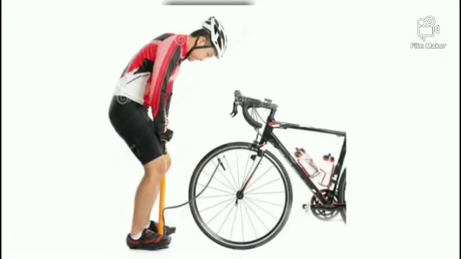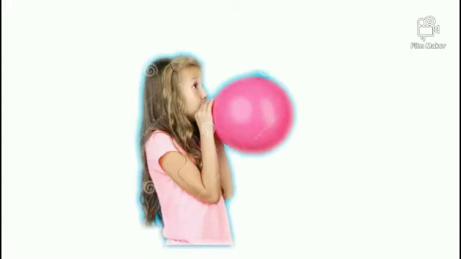Now here you can see a boy. What is he doing with the cycle? He is filling air into the cycle tube with a hand pump. What is this girl doing?